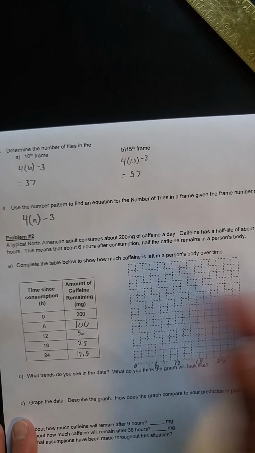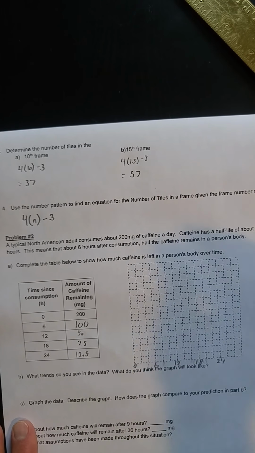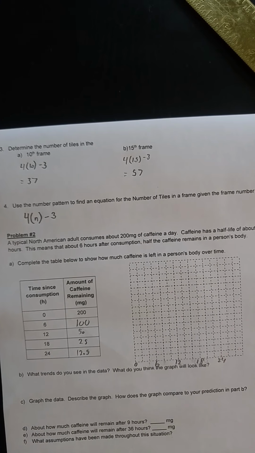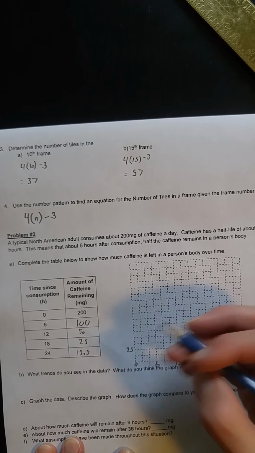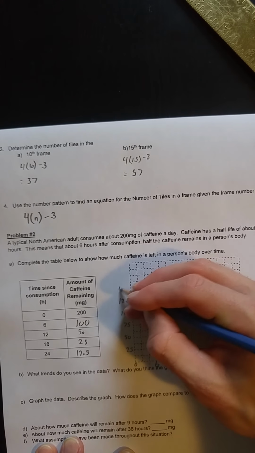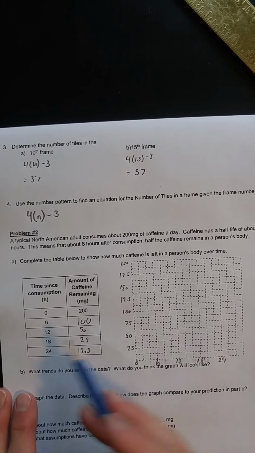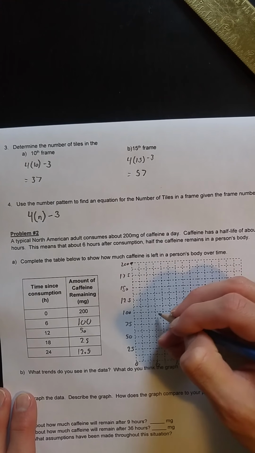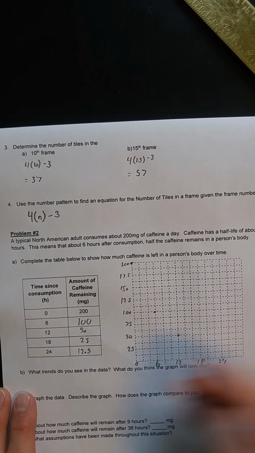Put 0 down here. Amount of caffeine, so sometimes you need to count it up a bit. So what I can do here, 12.5 per one, so each one is going to be 25. Each two, 50, 75, 100. Okay, that works perfectly. At 0, we have 200, so starting way at the top. After 6 hours, it's at 100. 12 hours, 50. 18 hours, 25.